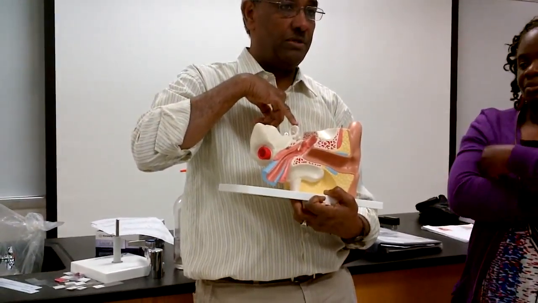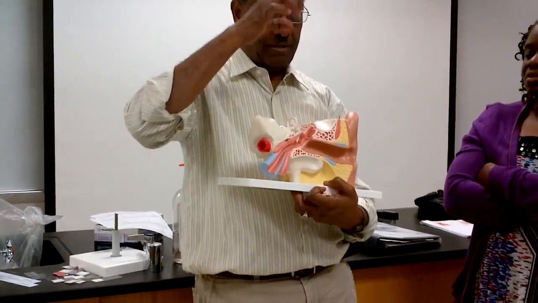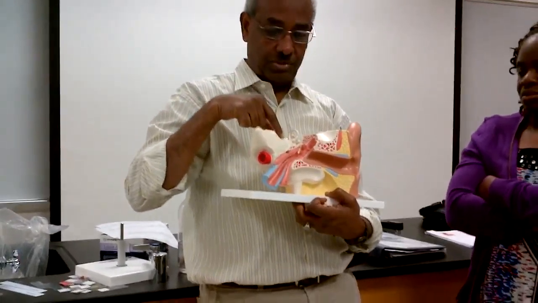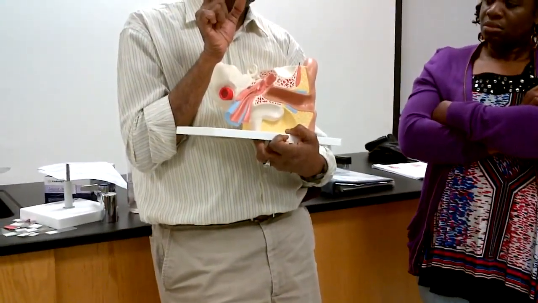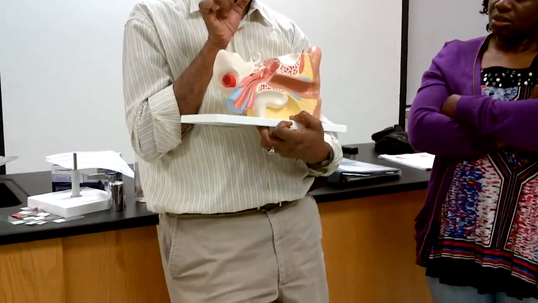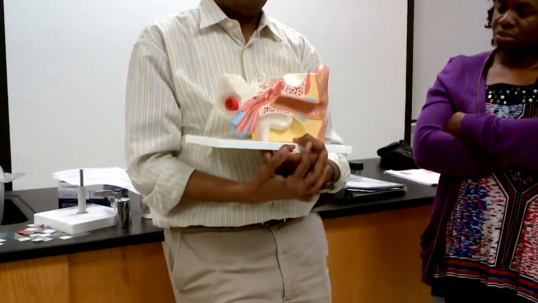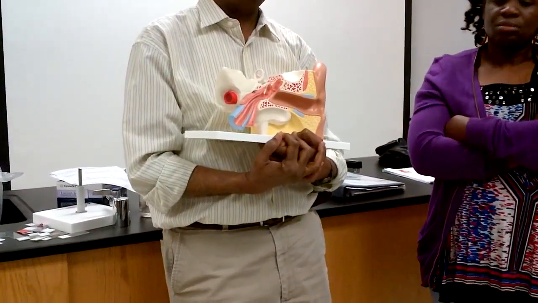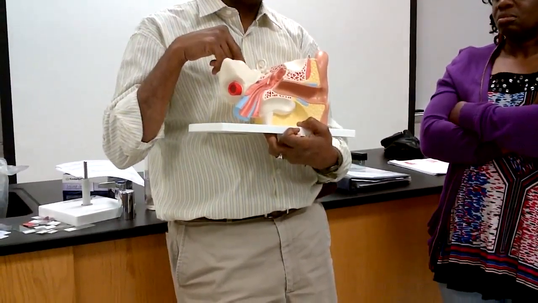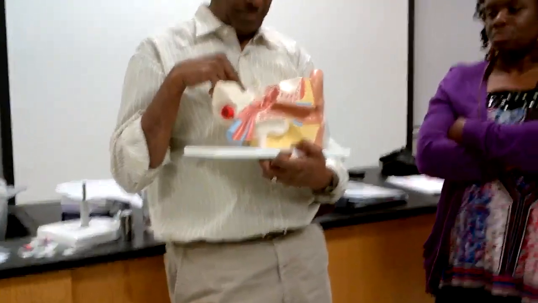Remember the semicircular canals? When they go at the bottom, they have these enlarged ends, and that's what we call the ampulla or ampullae, the region where we have the receptors for equilibrium. So they participate in equilibrium too.